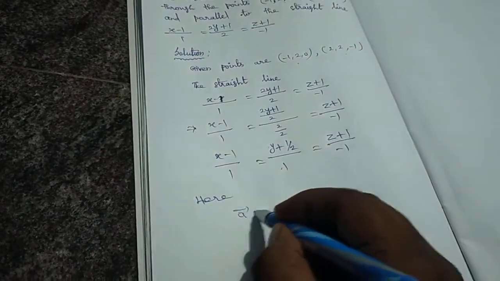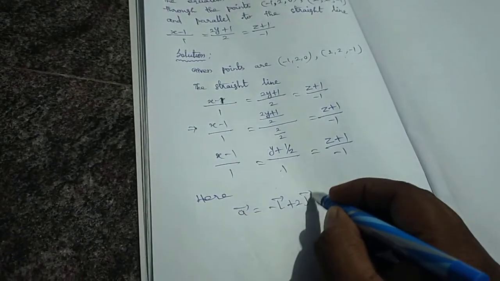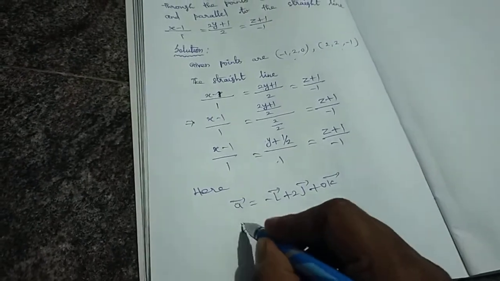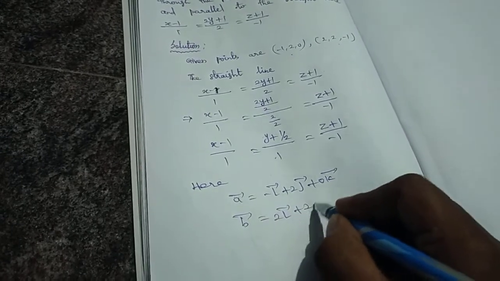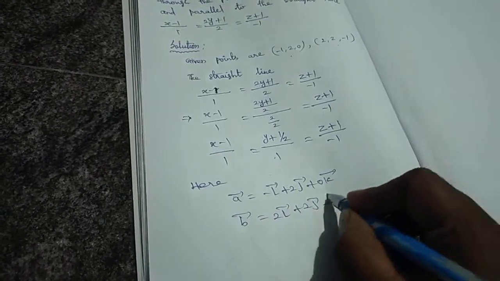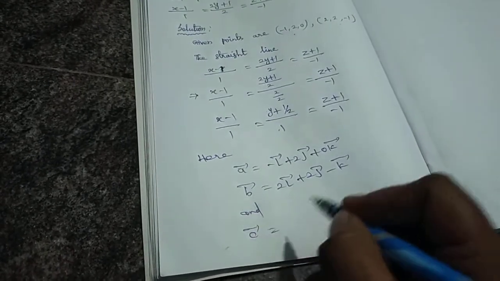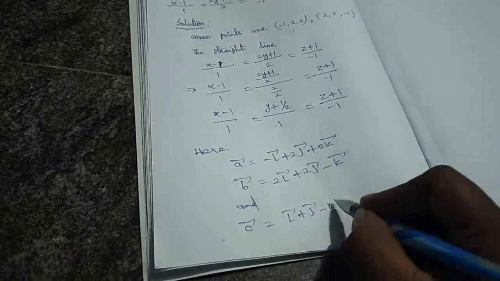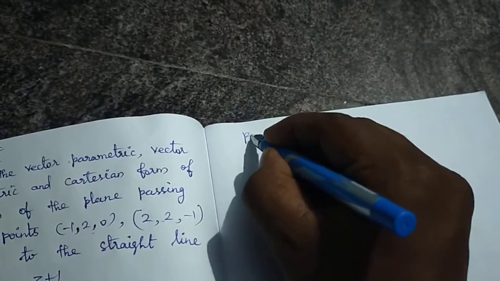So a vector equals minus i vector plus 2j vector plus 0k vector. b vector equals 2i vector plus 2j vector minus k vector. And c vector equals i vector plus j vector minus k vector. All the values. So next I write the parametric vector equation.